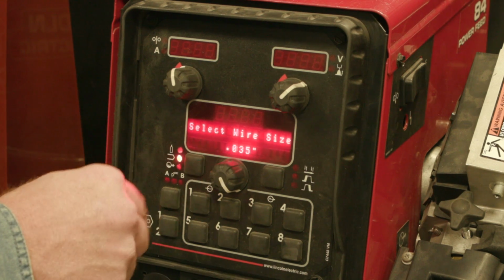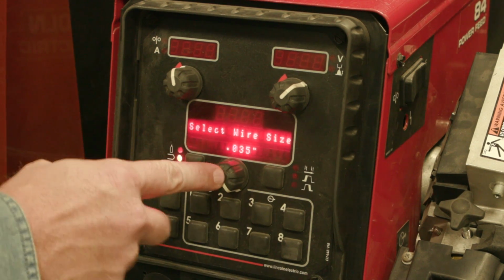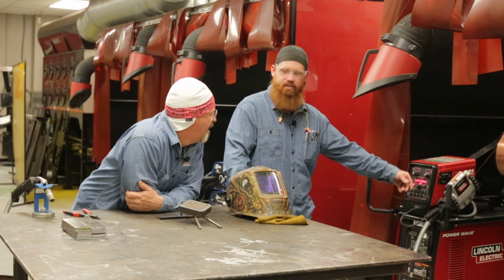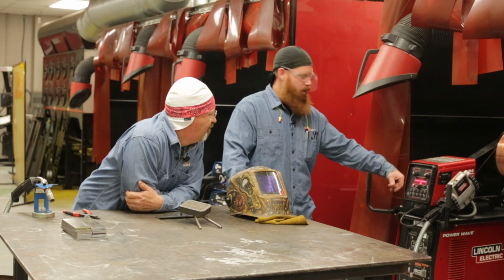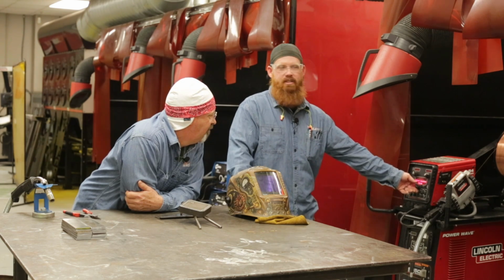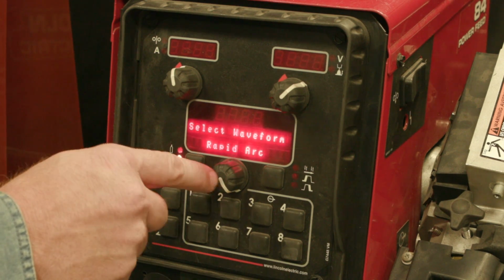We're going to run some 035 diameter, 70S6 series wire, and then we'll go back and we'll select our waveform. So I can run through here. I can do constant voltage, regular CV, and then I can input my own wire feed speed and voltage, depending on what I like or what the welding procedure specification calls for. So we'll go back here to the Rapidarc.